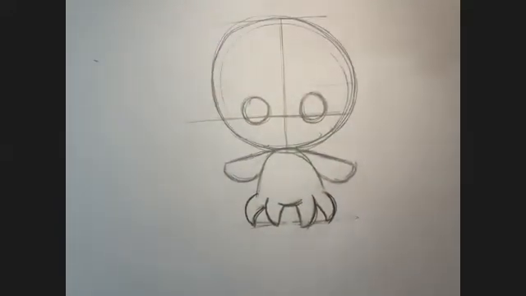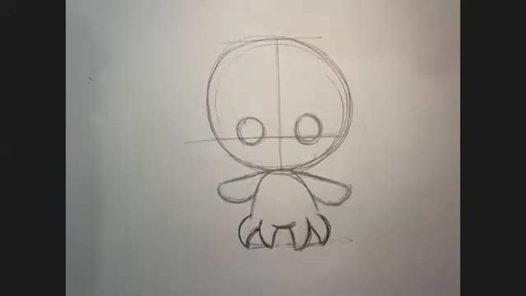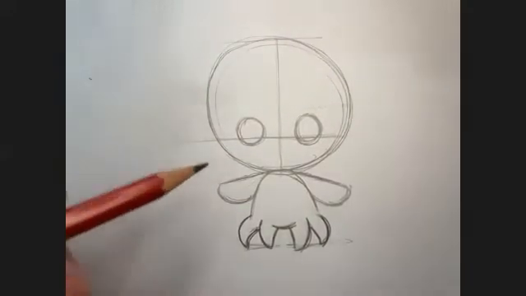So there we go. I've got 4 little legs. It could be little crab legs. You could draw Agent P if you wanted. You can still watch that show. Phineas and Ferb, is that still on? So I'm not necessarily going to do Sebastian. I'm just going to draw a crab.